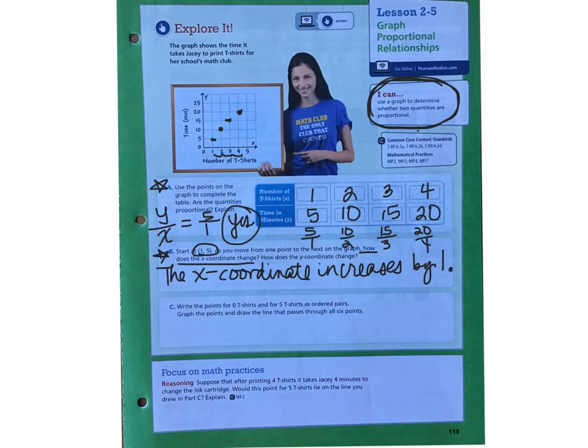Now, take a look at the graph. How does the y-coordinate change? So as you move from point to point, what happens to the y-coordinate on the graph? Does it also increase? And if so, by how much? Well, the first ordered pair is at 1, 5, and then look at how it counts on the y-axis as you move from point to point. And the answer is the y-coordinate does increase, and it increases this time by 5.